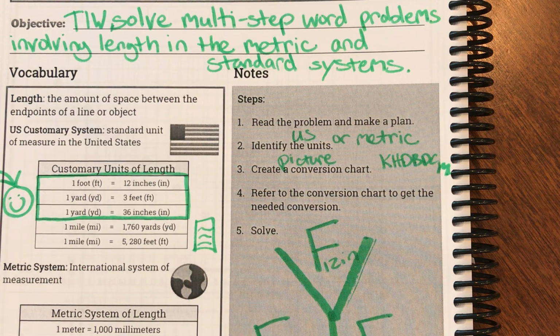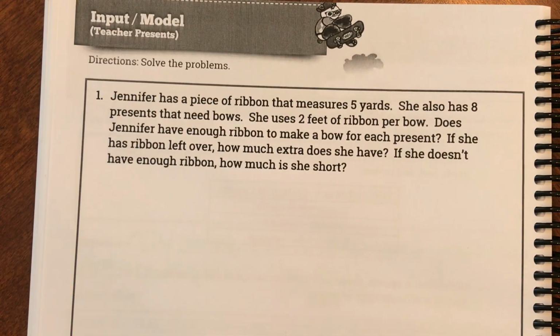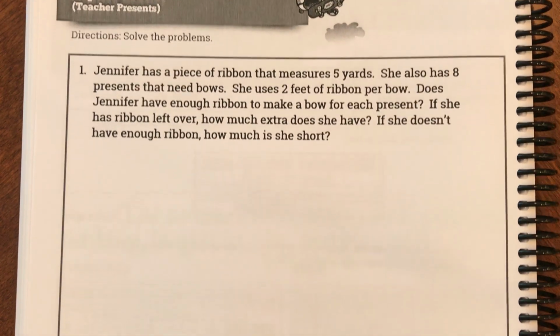Okay, so what does this actually look like, ladies and gentlemen? I'm just going to jump in and get started with my red pen. You could put your pencil down. Okay, so here's my first problem.